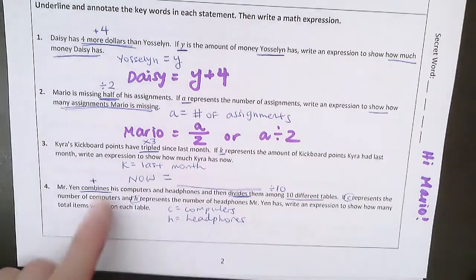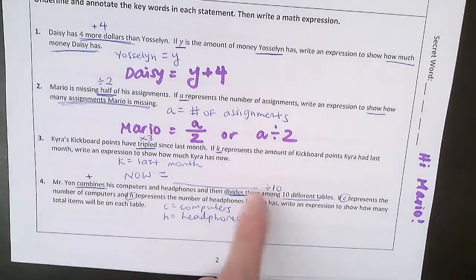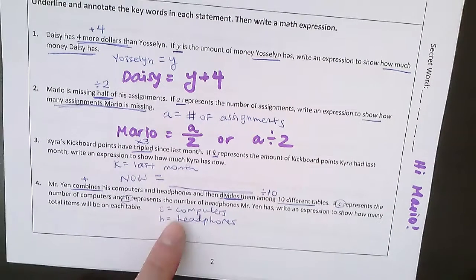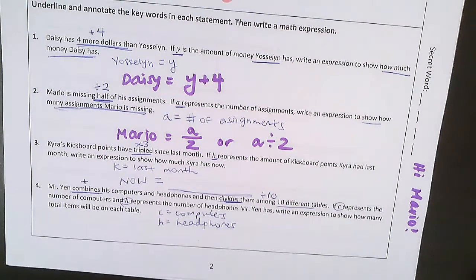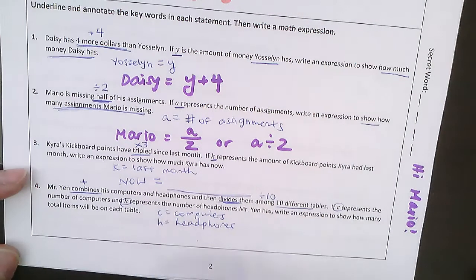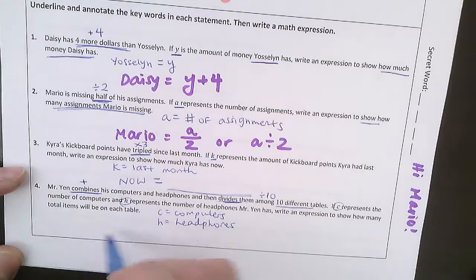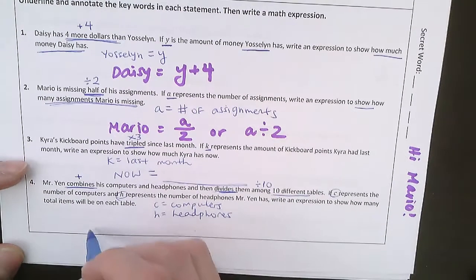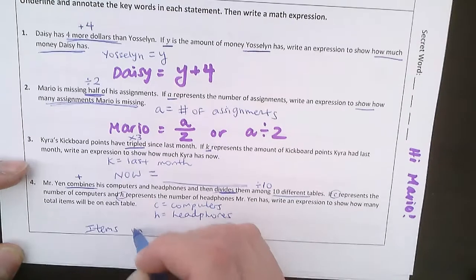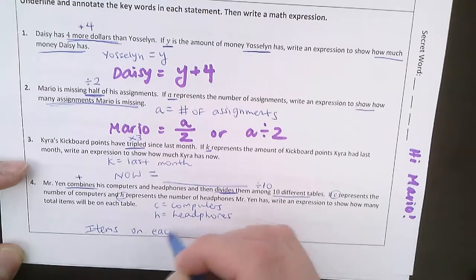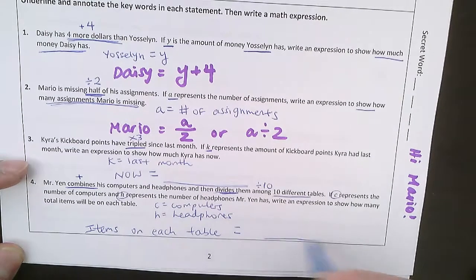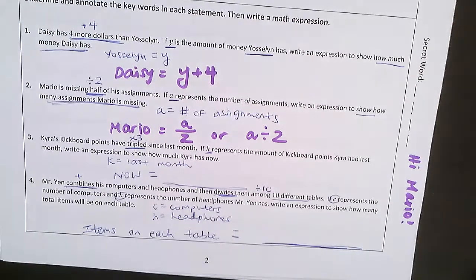Okay, so remember we're going to be adding something, and then we're going to be dividing it into 10 different groups. We have C, the number of computers. We have H, the number of headphones. We're combining them, and we're dividing them into 10 different tables. So you are going to write your expression for items on each table. So total items on each table. That's what we're trying to find. What will that be equal to? That's where you're going to write your expression.